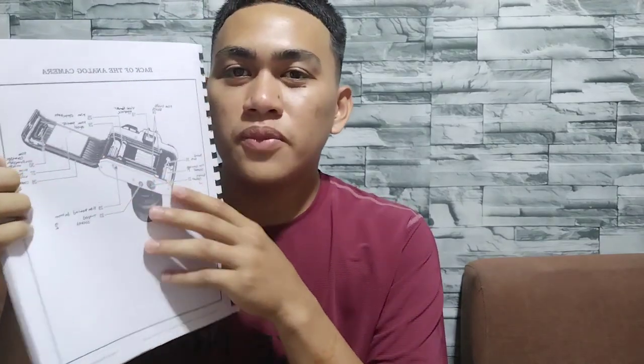Film guide rails. They're metal guides that keep the film aligned and smooth as it moves through the camera. Number 25 is film sprockets. These are like the gear in a bicycle, gear-like teeth that engage with the film's perforations to advance it through the camera.